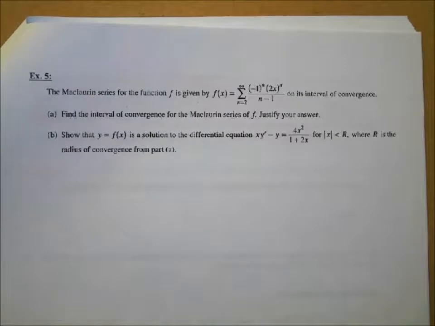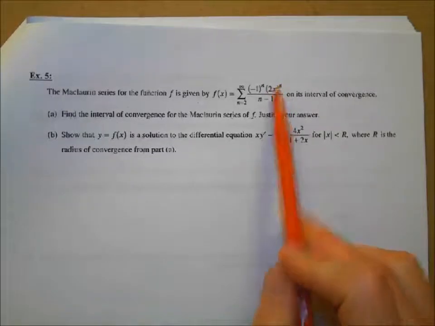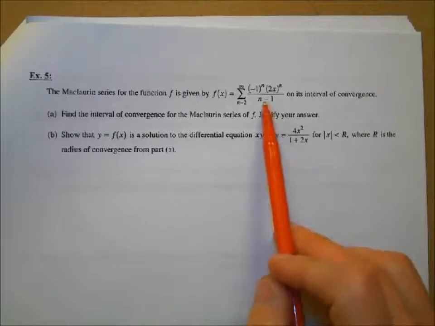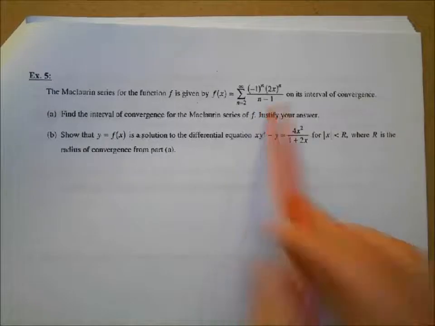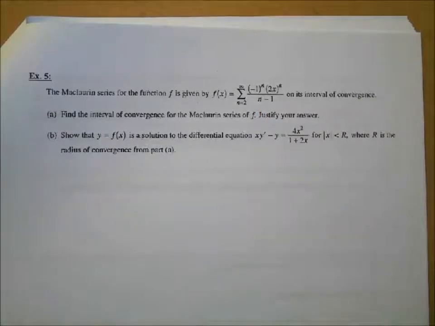All right. Maclaurin series for the function f is given by that on its interval of convergence. Okay. A, find the interval of convergence from the Maclaurin series of f. Justify your answer. Okay. So, is this going to be geometric? No, sadly not. Okay, we're not going to be multiplying by the same thing every time. Yes, that 2x is to the n power there, but n minus 1 is not also to the n power. So we're not going to be multiplying by the same term each time. And of course, that's going to be changing anyway. The n minus 1 will be. So it's not geometric.